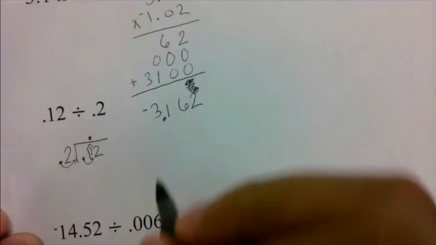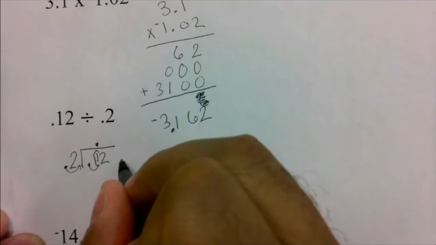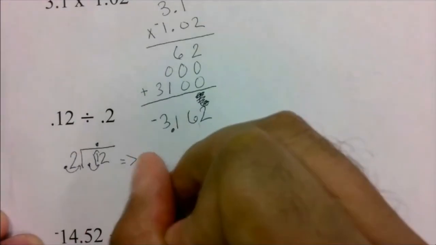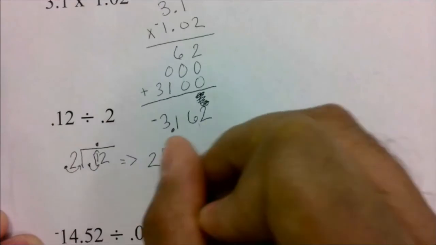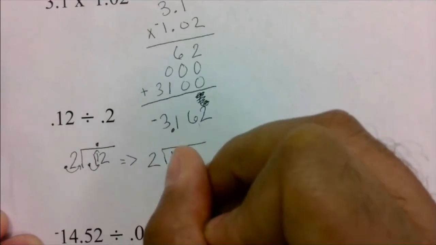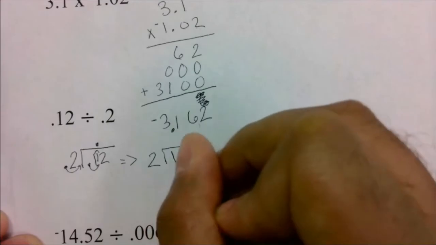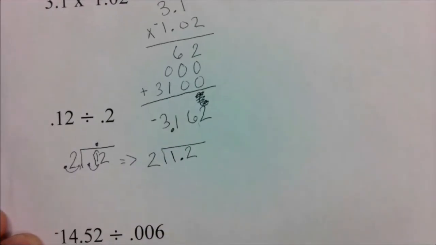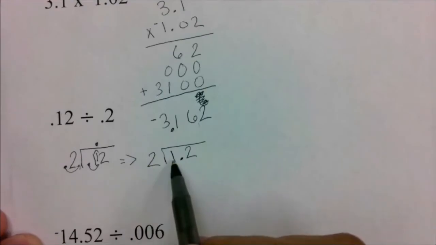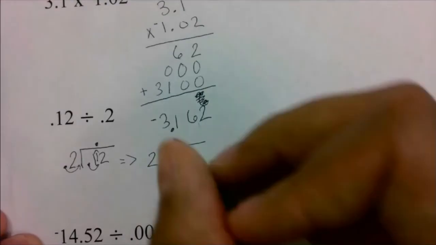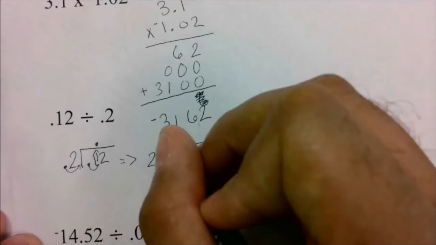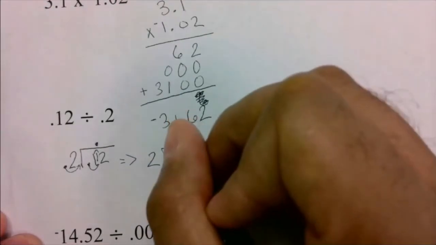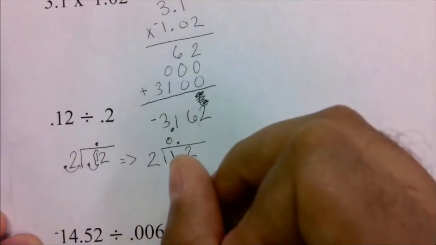So really, if you want to look at a cleaner view, you have 2 dividing 12. All right? Well, we could do this division. 2, can 2 go into 1? No. So we just put a 0 here, bring down a 1, decimal, and bring down our 2.